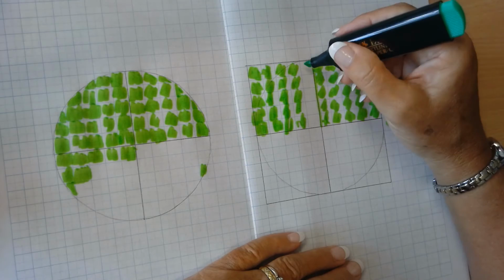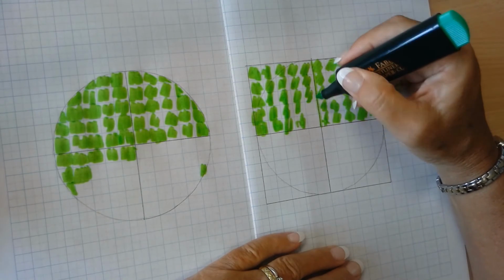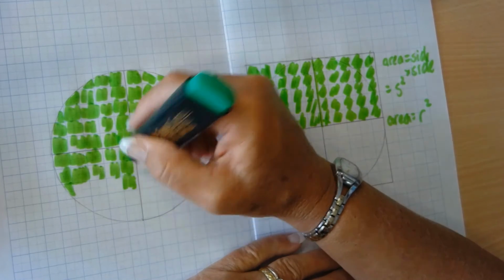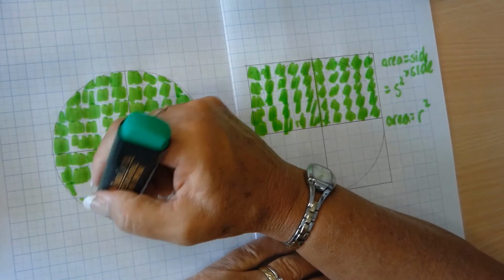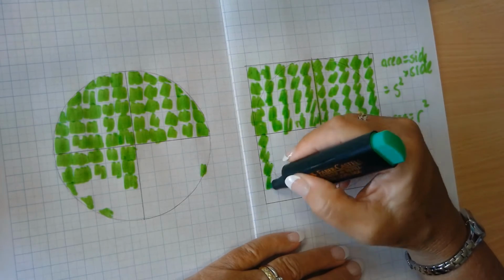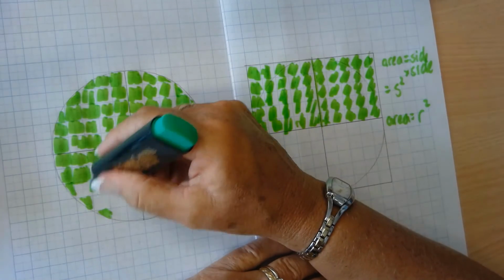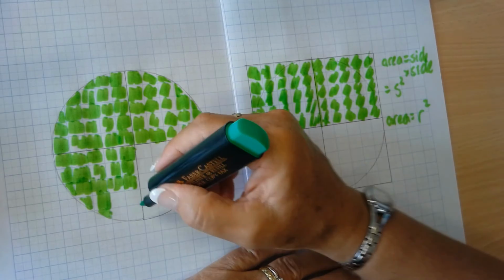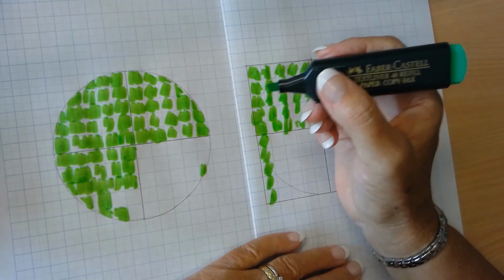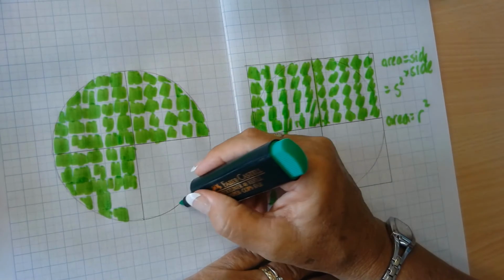Anyway, 1, 2, 3, 4, and I'll do 2 halves, 5. Back we come. 1, 2, 3, 4, almost a whole one. Let's go this bit, 5.